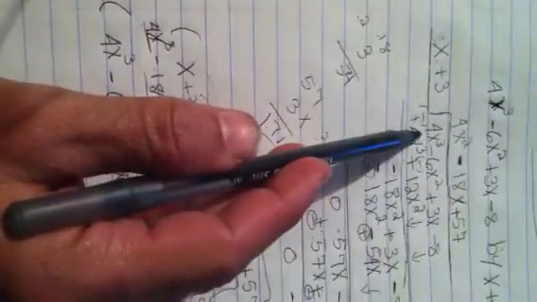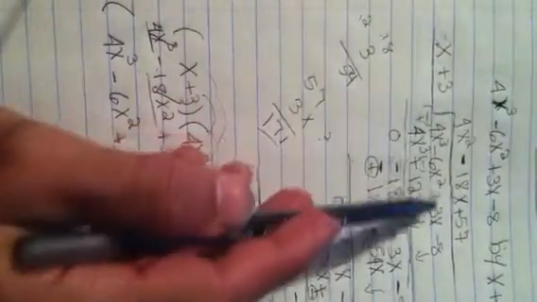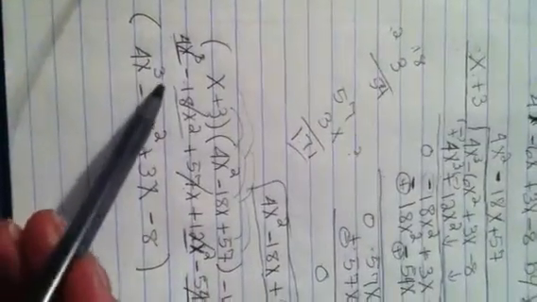So this is the result. Now we check. What do we say here? 4x cubed minus 6x squared plus 3x negative 8. We got here 4x cubed minus 6x squared plus 3x negative 8. Then our work is right. Thank you so much, and I hope everybody gets it. Thanks.